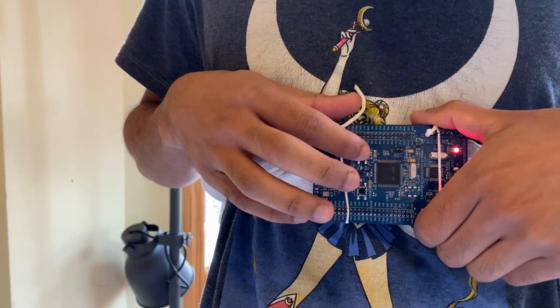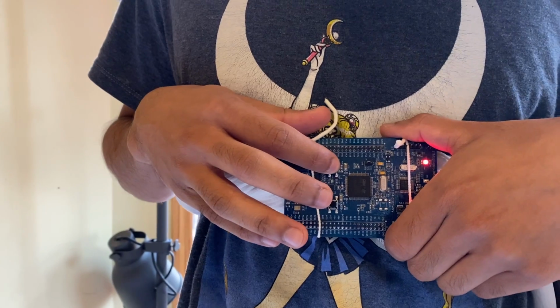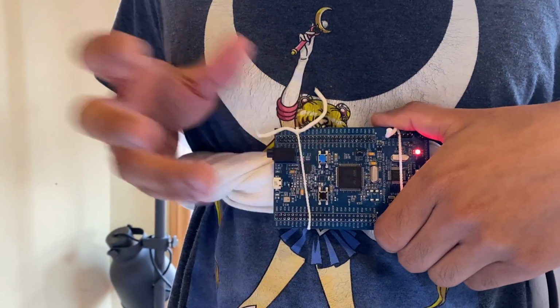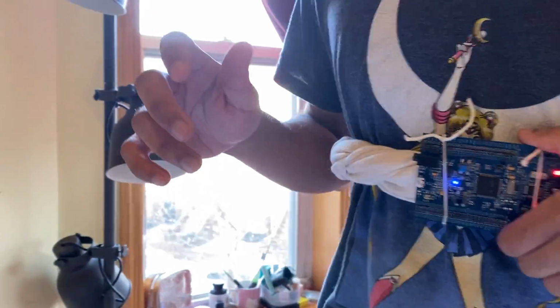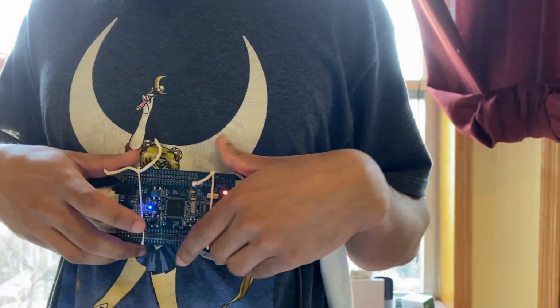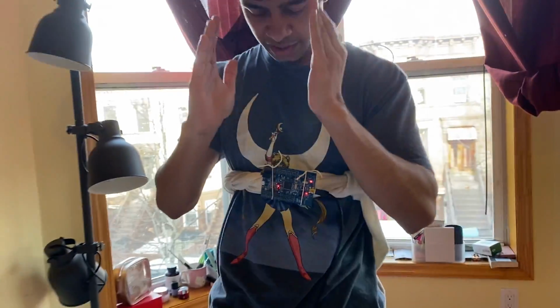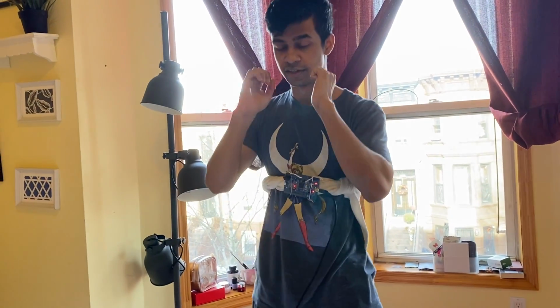Let me show you. 1, 2, 3. Now the timer for each exercise is much longer than before. You will see it will take a bit longer for it to trigger the rest state. That is the state in which all 4 lights blink.